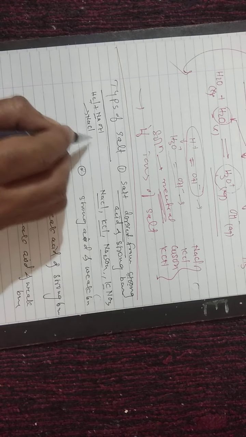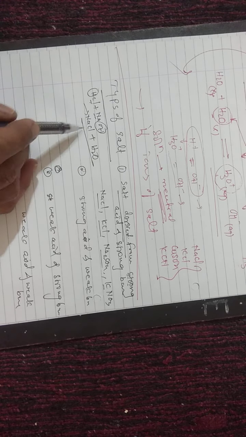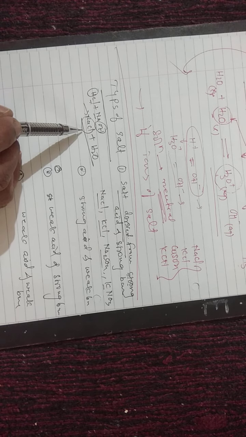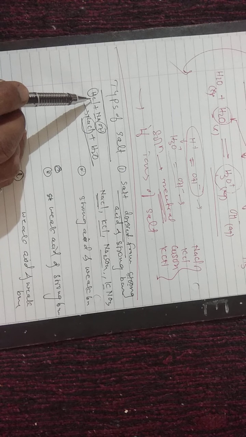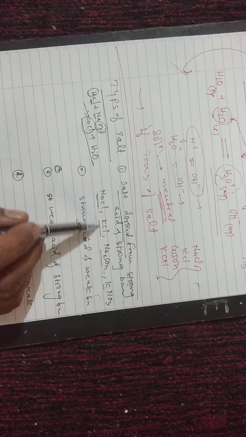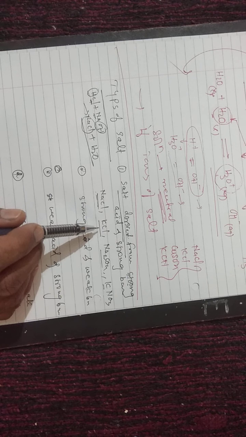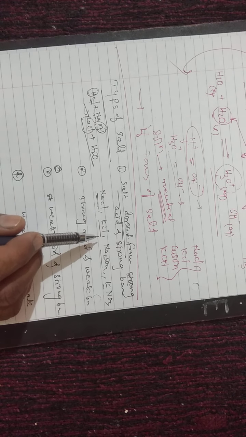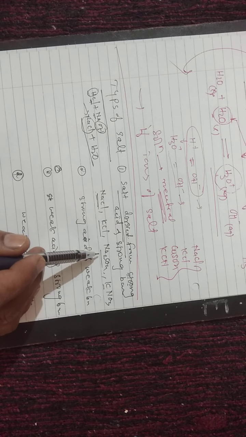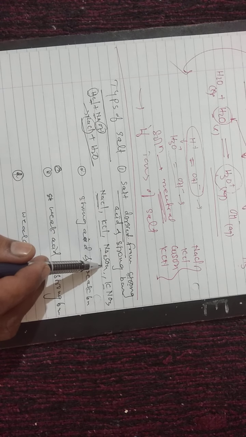NaCl plus H reacts with OH to give H2O. HCl reacts with NaOH to produce NaCl. So this NaCl is an example of a salt of strong acid HCl and strong base NaOH. Likewise KCl and Na2SO4. KCl is the salt derived from KOH, a strong base, and the strong acid HCl. Now Na2SO4 is a salt of strong acid and strong base because it is derived from the strong base NaOH and the strong acid H2SO4, right?